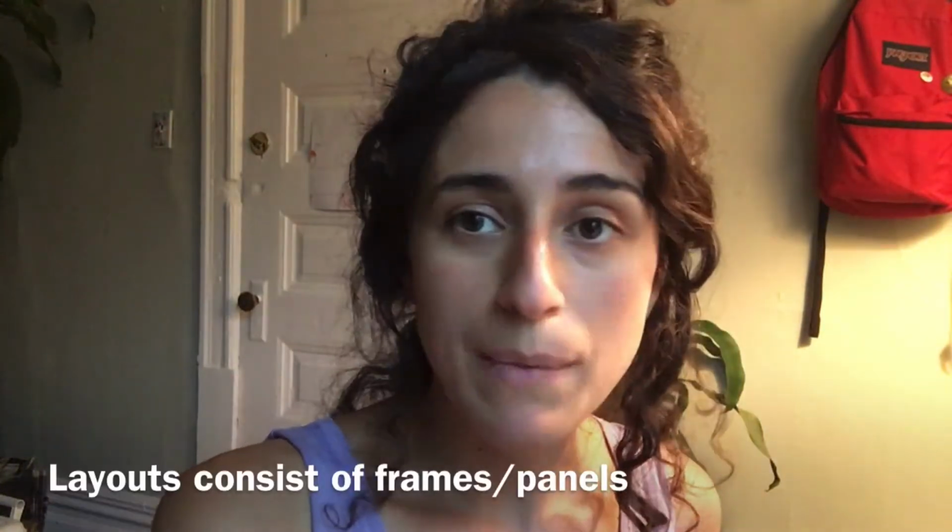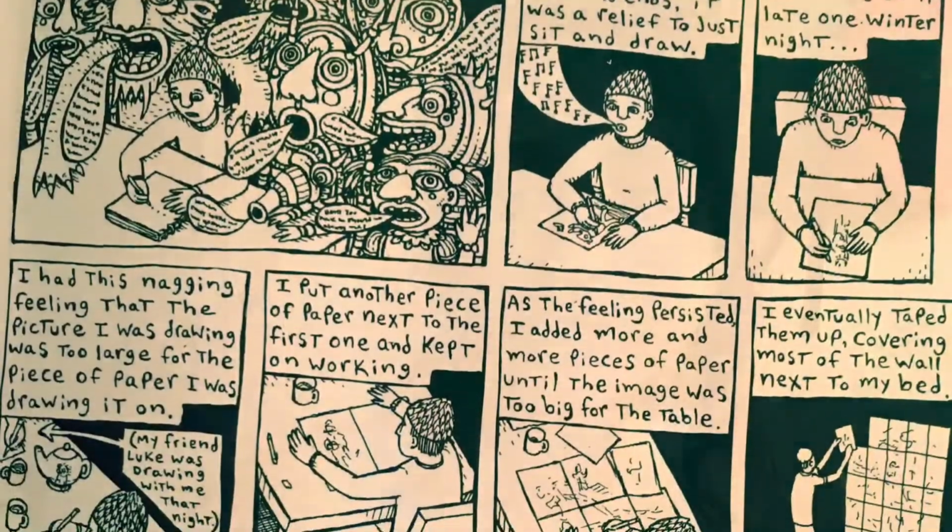Once you have your story organized, you know the characters, you know what it's about, you have your plot worked out, we can start thinking about how to translate the story into a comic book. So basically, how can we tell that story through pictures and drawings? So one of the things we discussed were comic layouts, and I'm going to show you a few examples right here.